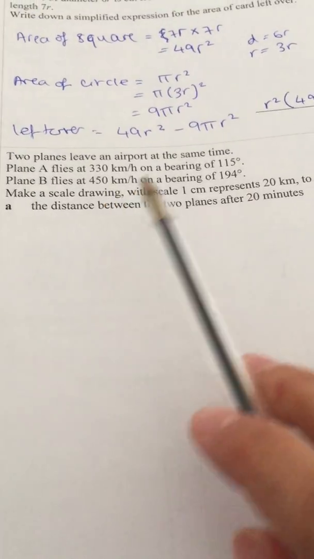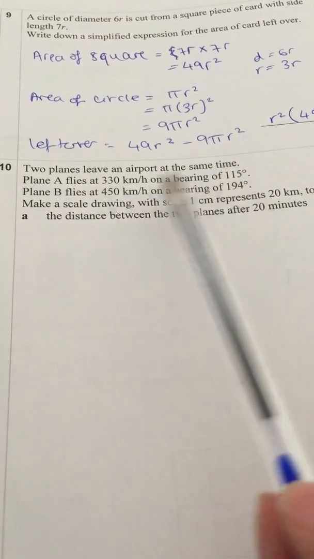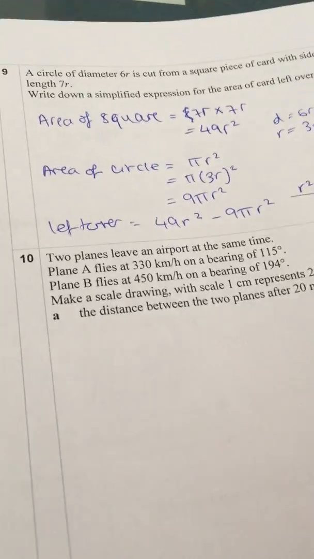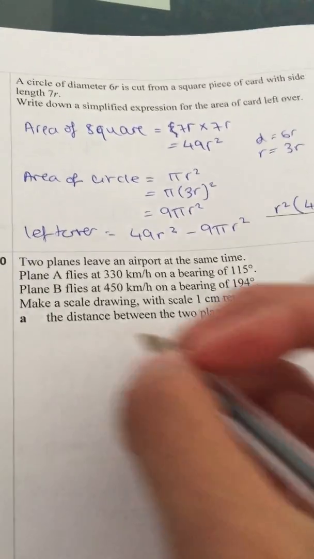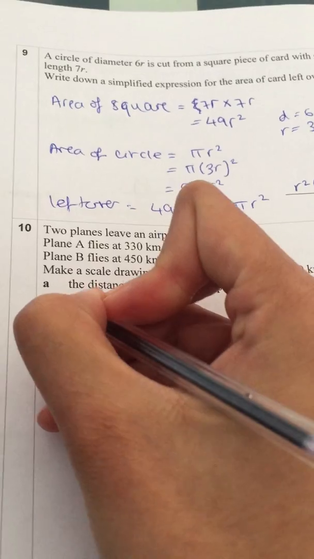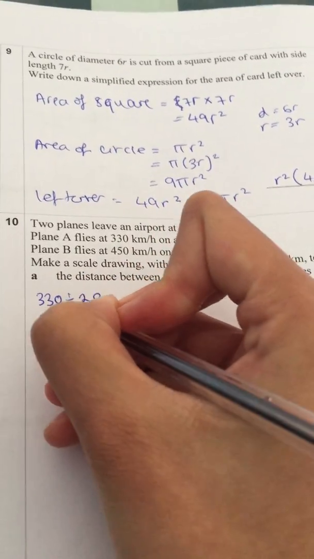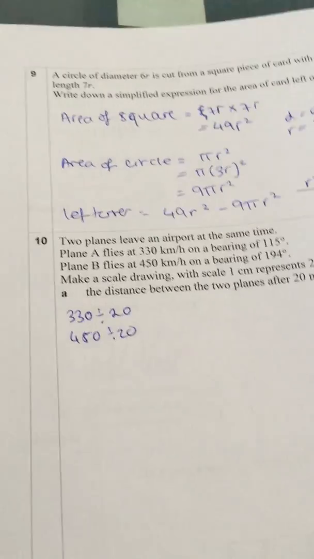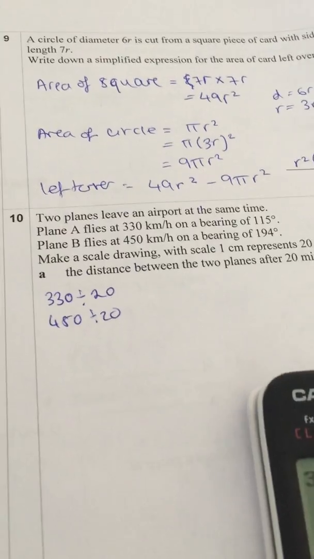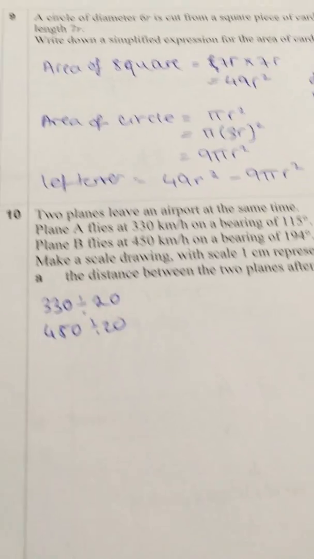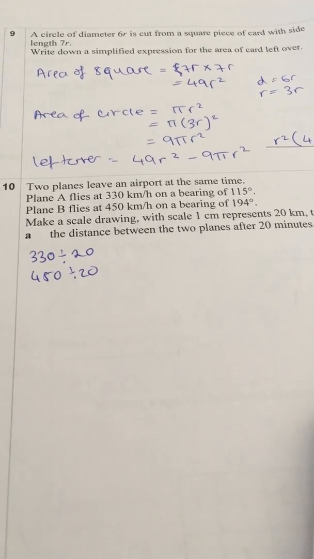Okay, question 10. We're going to need a ruler, and first of all we need to work out, if you're using 1 centimetre equals 20 kilometres, we need to do 330 divided by 20 and 450 divided by 20 to work out how long each bit needs to be. 1 centimetre represents 22 kilometres.